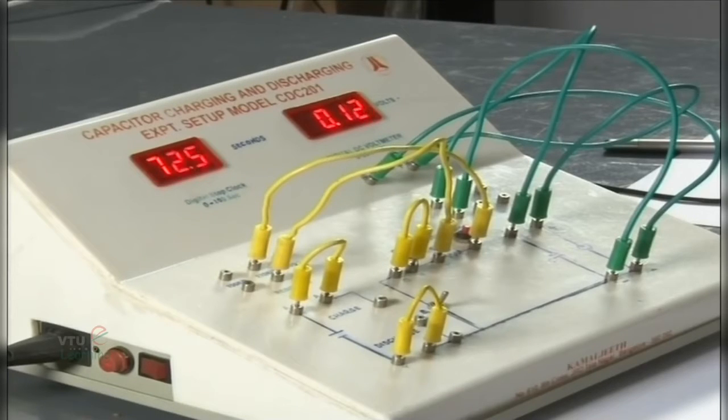You are noticing that as the timer is running briskly, the voltmeter reading is changing very slowly now. It's almost becoming saturated.